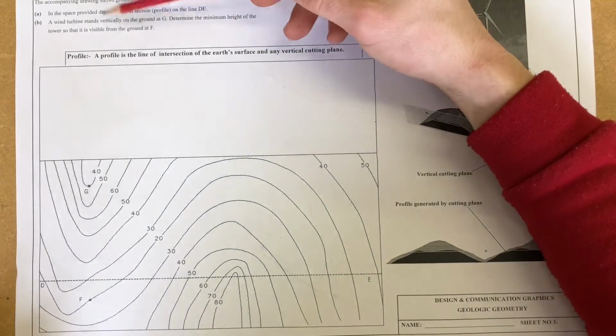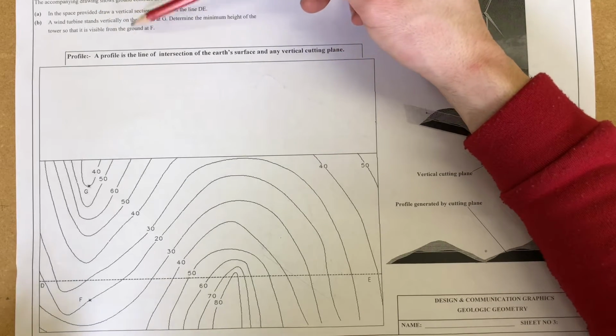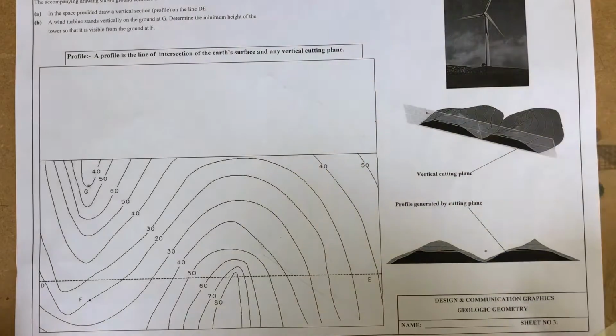Part B then has a wind turbine that stands vertically on the ground at G. Determine the minimum height of the tower so it's visible from the ground at F. So it's again very, very similar to the last question. Very little different than this, okay?